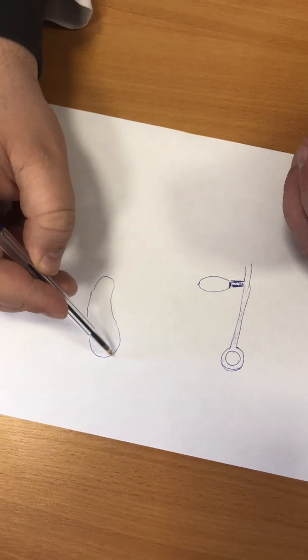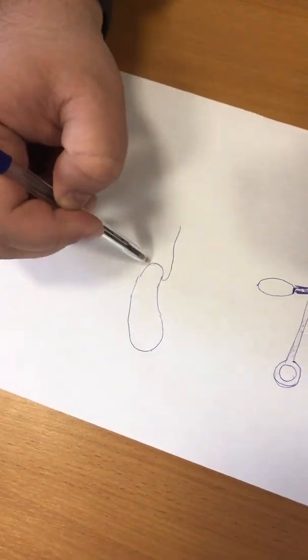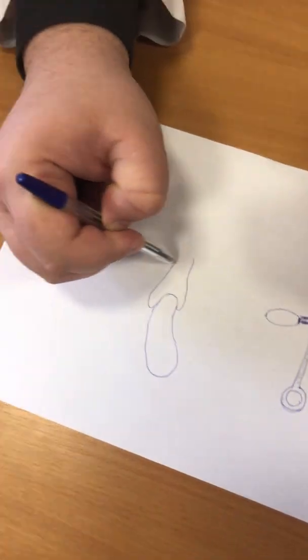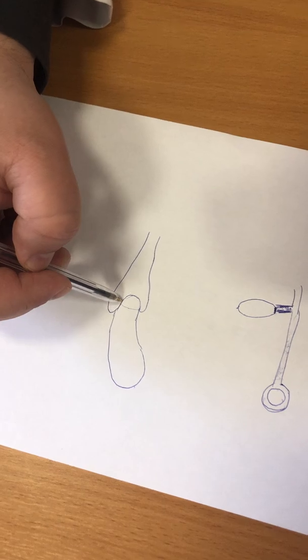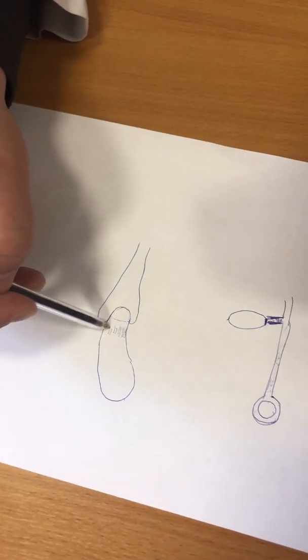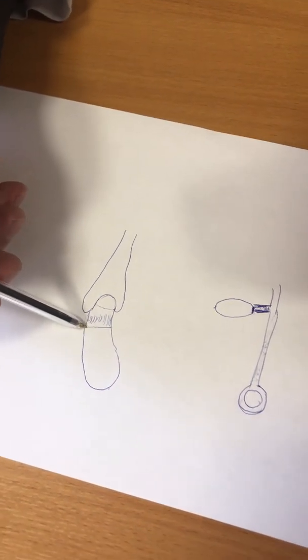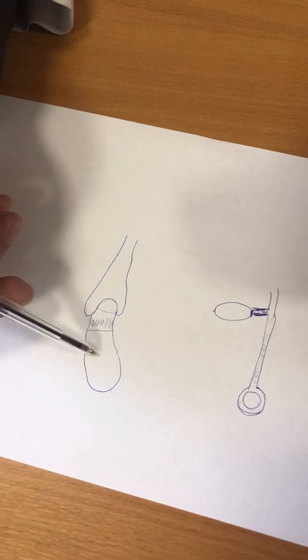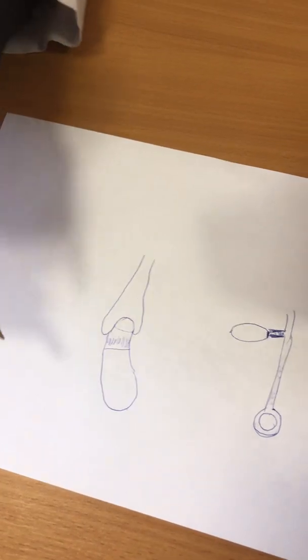That is uterus, here it is fundus, corpus, cervix, that is vagina. Here it is portio vaginalis inside of vagina. This part is portio supravaginalis above of vagina. Here it is isthmus uteri, that is the border between body and neck.